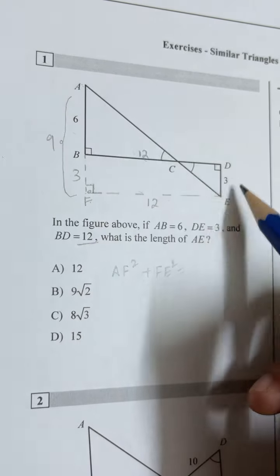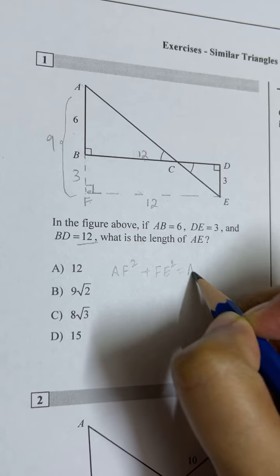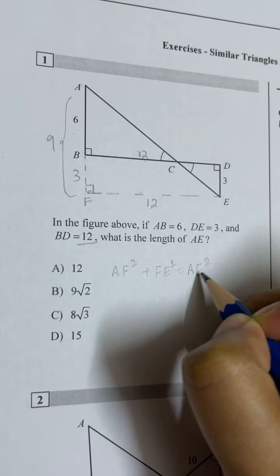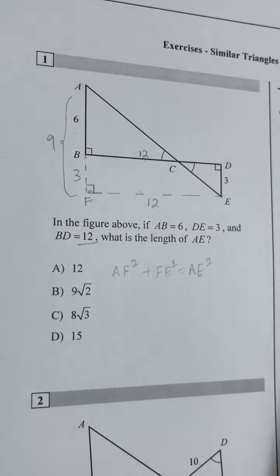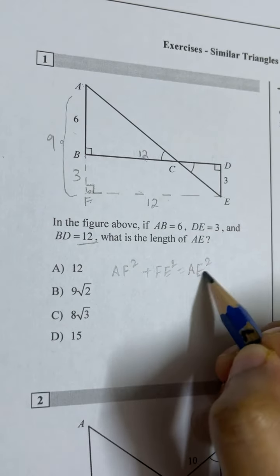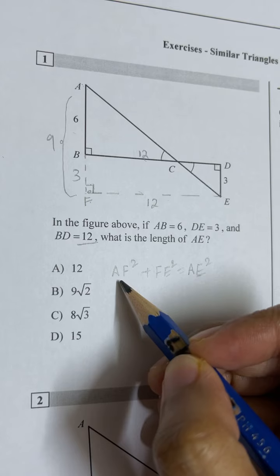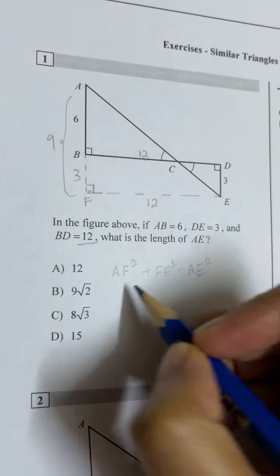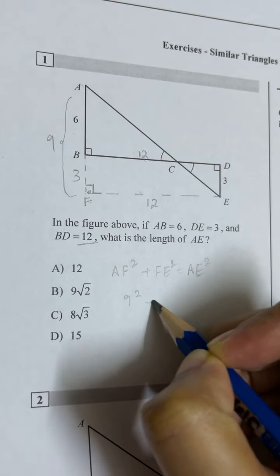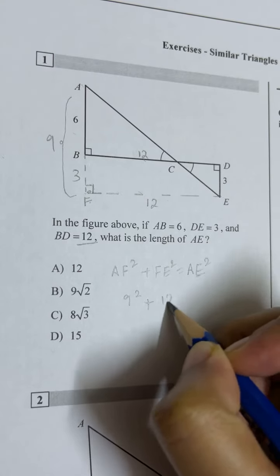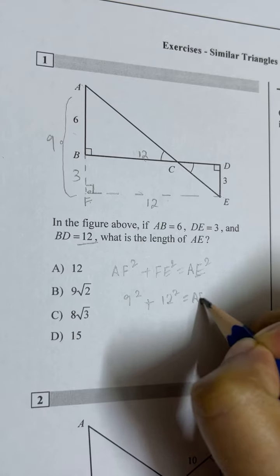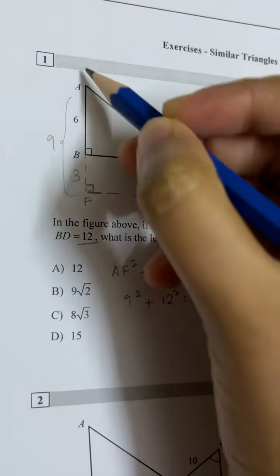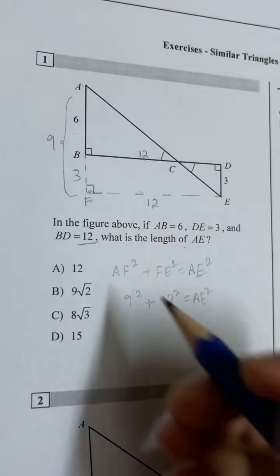What is your hypotenuse? That's AE. Wasn't that simple? You just had to think creative, think outside the box, nothing else. AE square. AF square is 9 square, plus FE square is 12 square, is equal to AE square. That's what we are finding out. What is the length of AE?